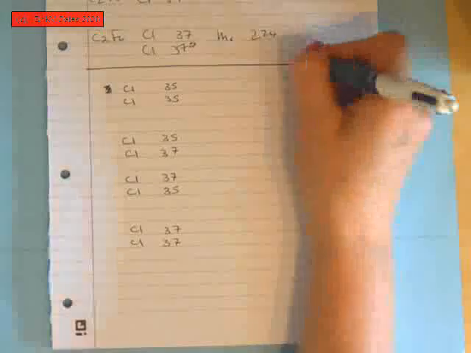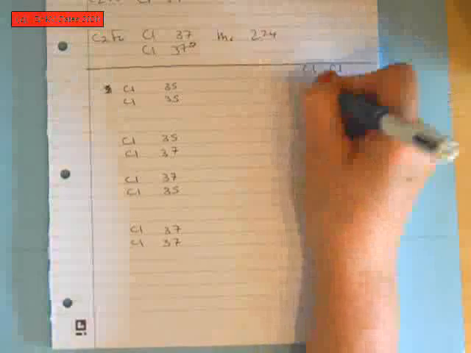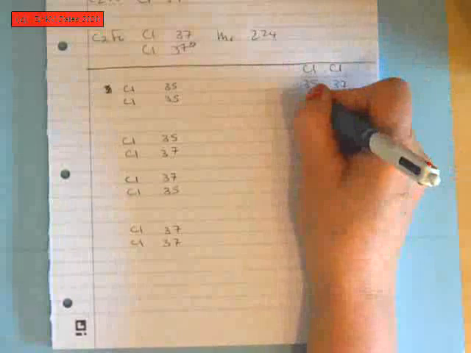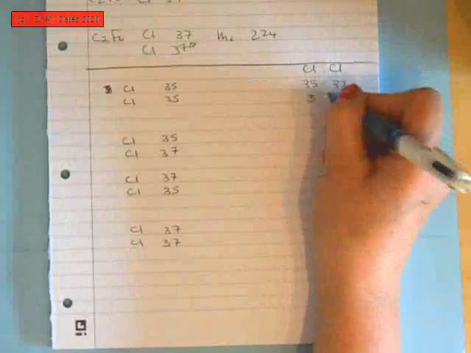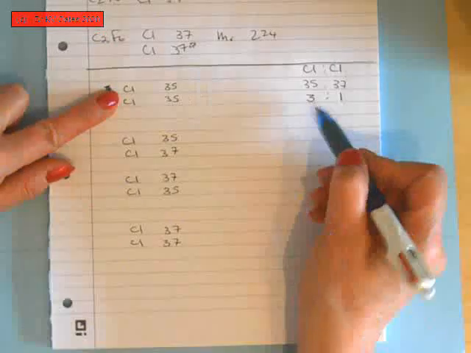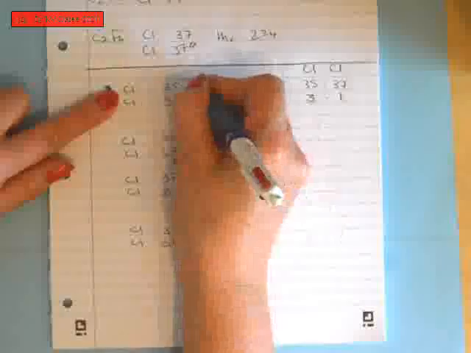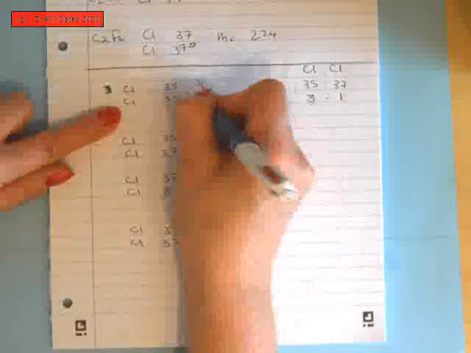Now, we know that chlorine has 2 isotopes, 35 and 37. You have a ratio of 3 chlorine 35s to every 1 chlorine 37. So what chance have we got of getting a chlorine 35 in our molecule? Well, we've got 3 out of 4 chances, and the same with the other one, 3 out of 4 chances.